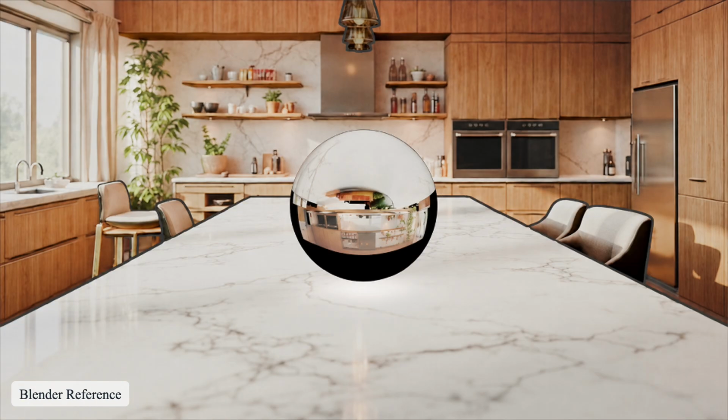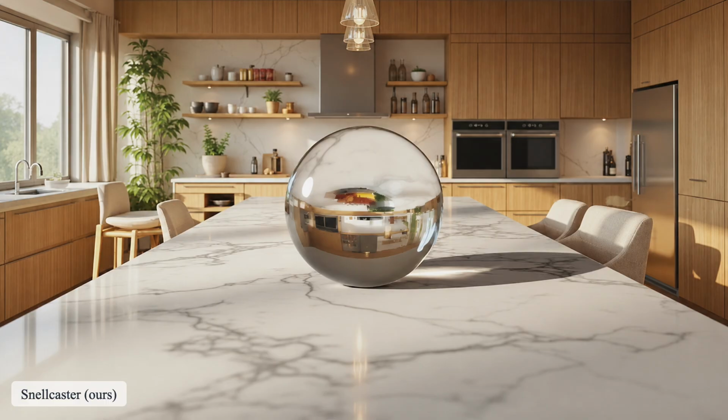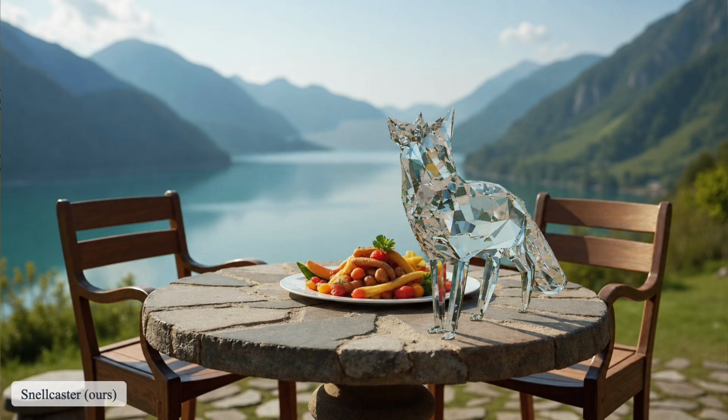If we switch between our results and the reference, you can see that our result closely matches the reference in the transparent object region. We now show another Blender reference with a more complicated transparent shape. Our result is not only visually appealing, but also physically correct.